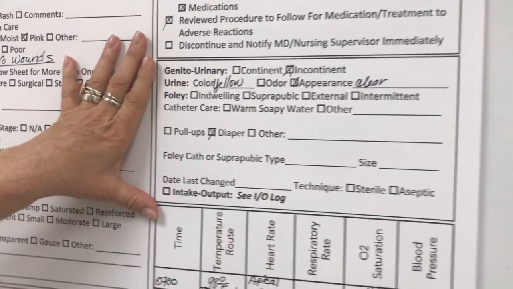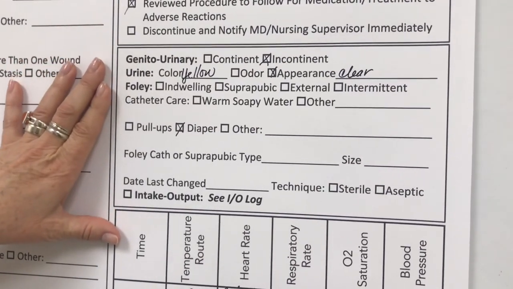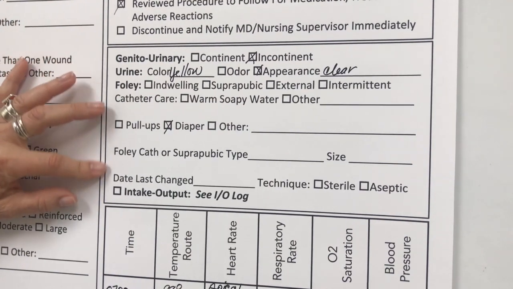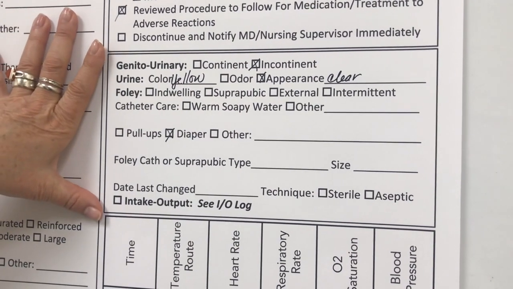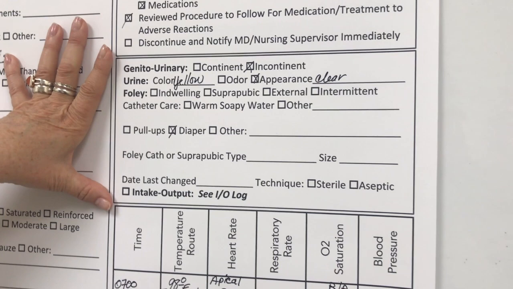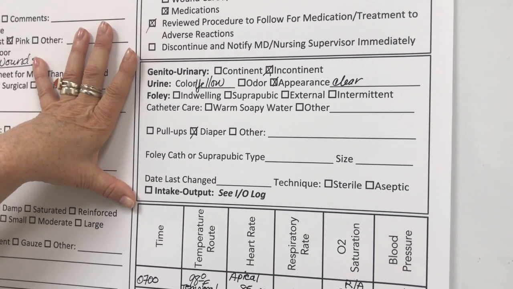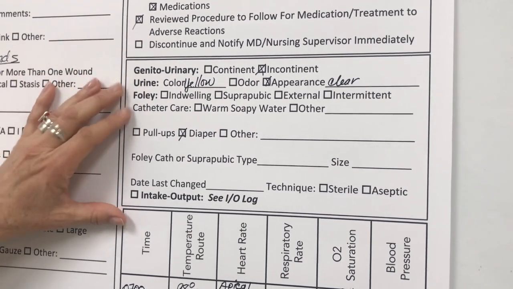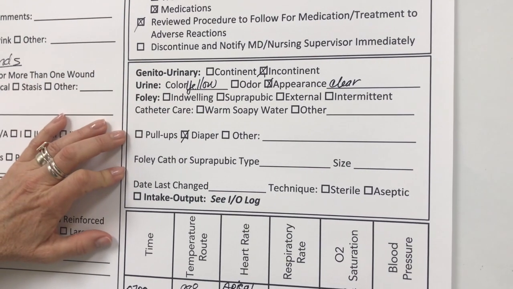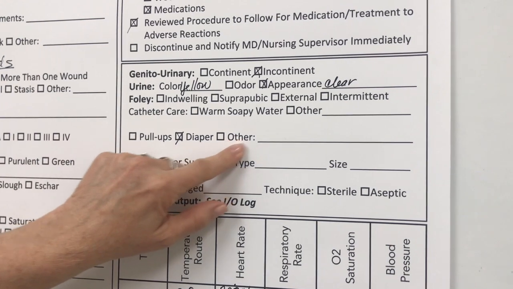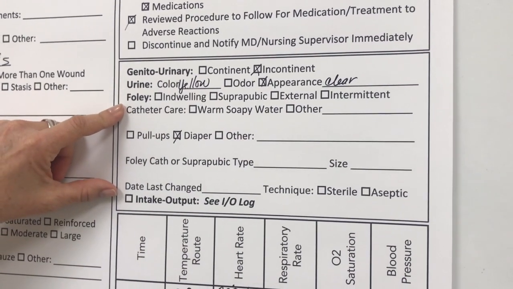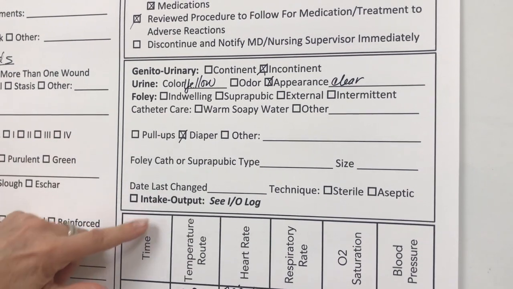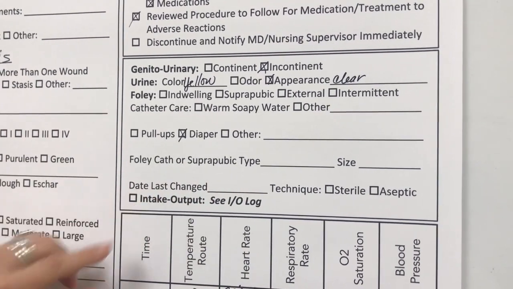So GU, pretty self-explanatory. Again, you want to try to be as specific as you can. These things may not seem important if the person's not having symptoms, but if they are having symptoms, we might look back and see, well, when did this start? And if things are documented as normal, we have a good idea. So we're looking for trending and how their urine is handled, whether they're incontinent and what kind of method we're using, if they have a catheter of any kind, all that needs to be documented here. If the person has I&O, there's a separate log for that.